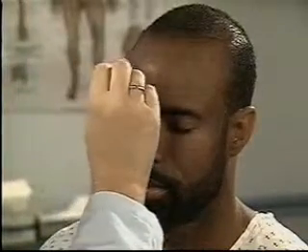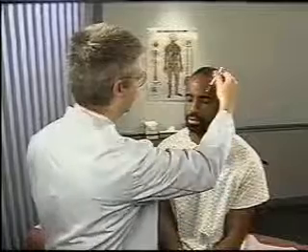Keep your eyes closed. Is this the same as this? Then compare symmetrical areas on both sides of the face. The same as this. Yes. If you suspect an abnormality, confirm it by testing temperature sensitivity. Cold. Again, explain the test first to the patient.